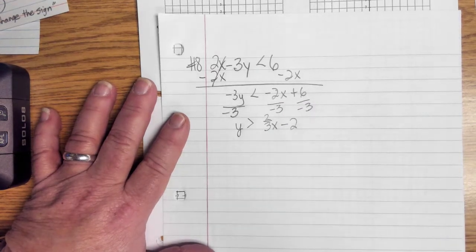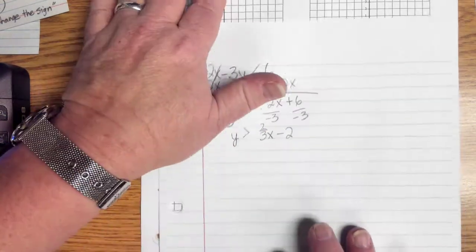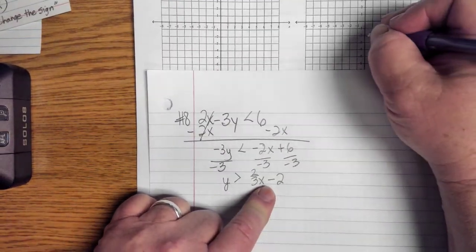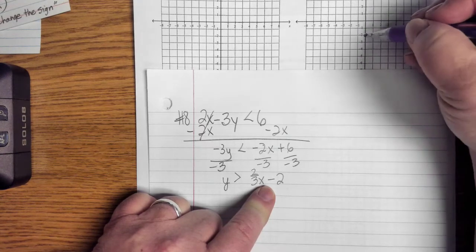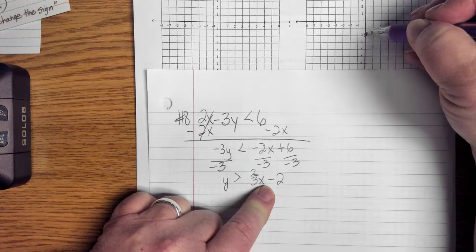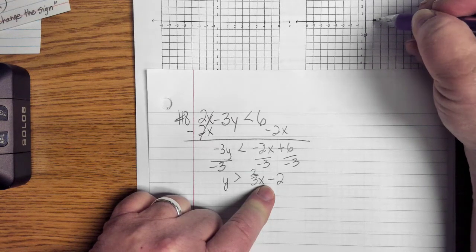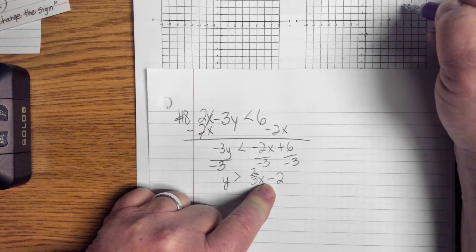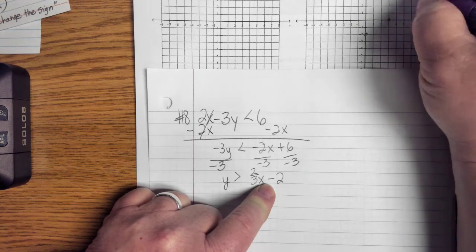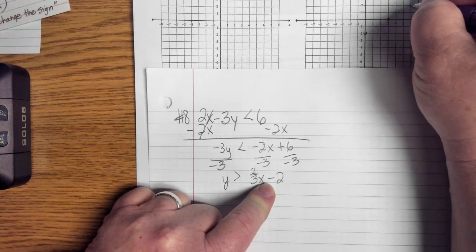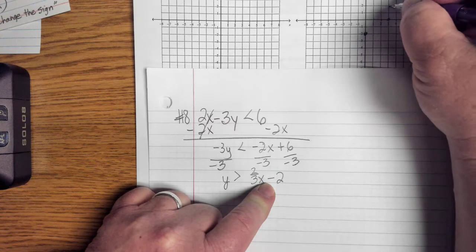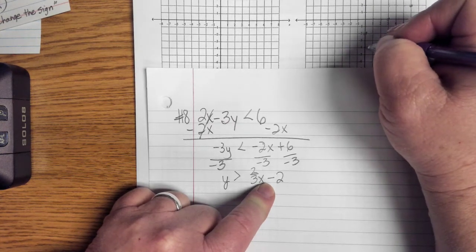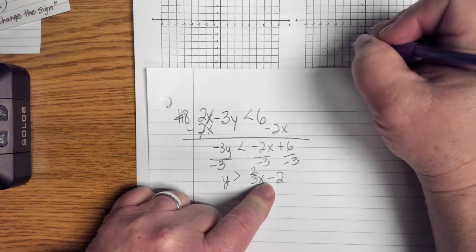So now I know that I have y, so I can graph this. I go to negative 2, that's my y-intercept. I'm going to go up 2, this is a positive, so up 2, and over 1, 2, 3. Up 2, over 1, 2, 3. All right, I'm going to go down 1, 2, and over 1, 2, 3, just so I get a nice line.